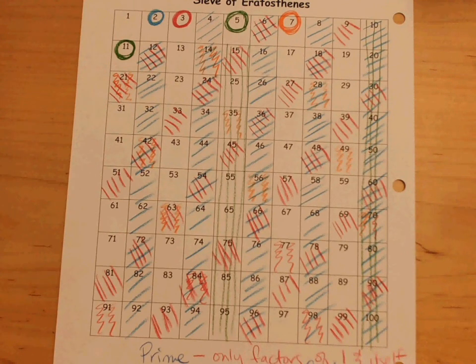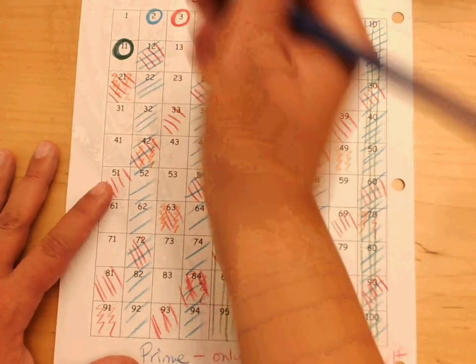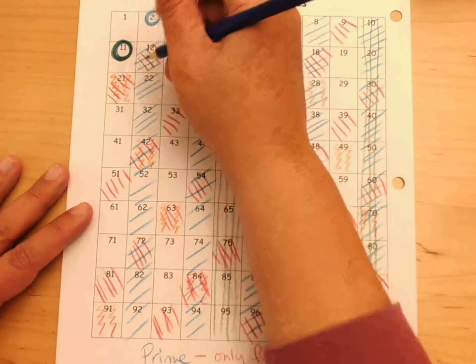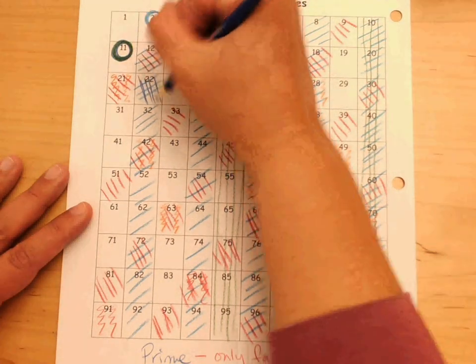Oops, I did the same color as 5. My bad. I'll just go darker blue. Okay, where are our 11s? What are our 11 times tables? Everybody knows they're 11s, right? Okay, there we go.